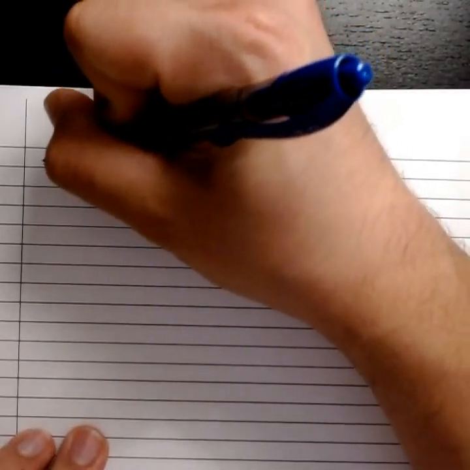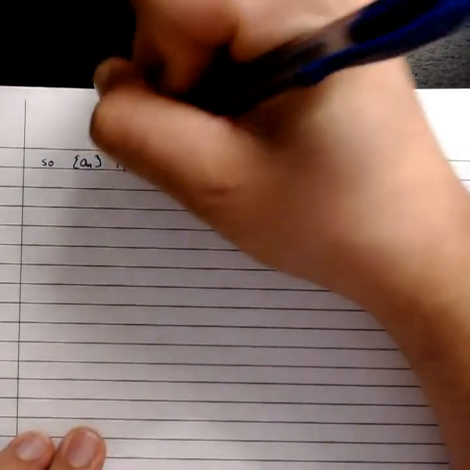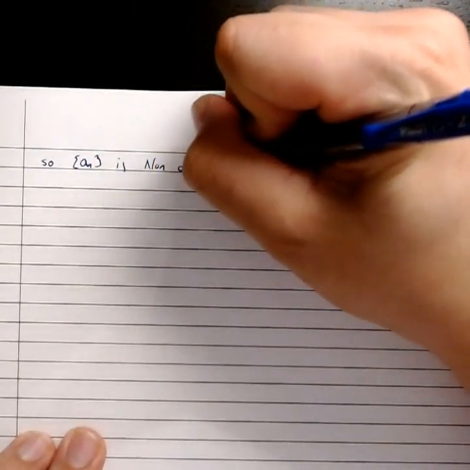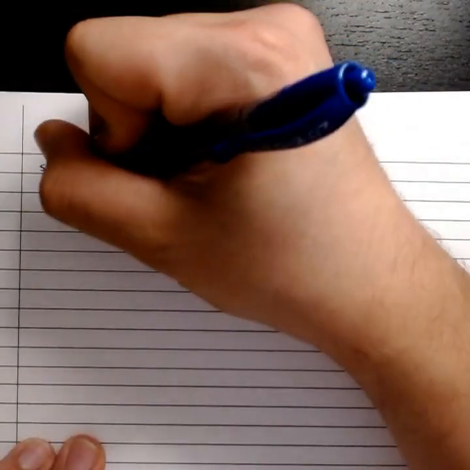So the sequence a sub n is non-decreasing. And so by definition it is monotonic.